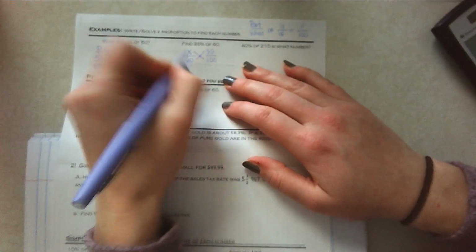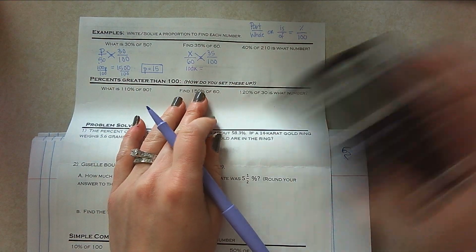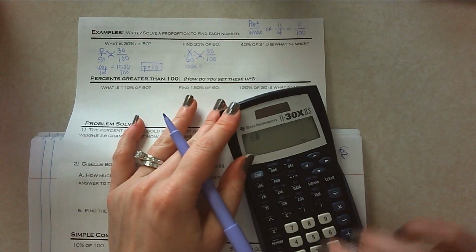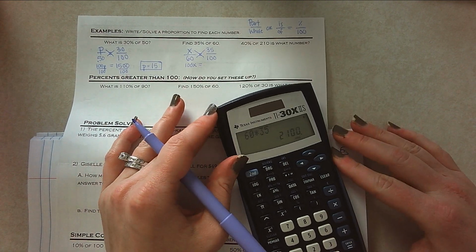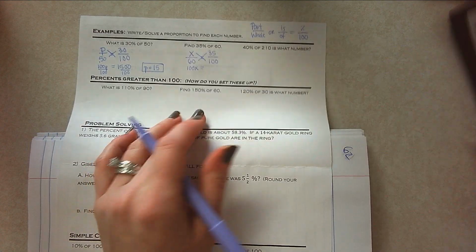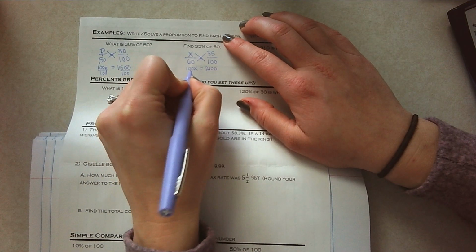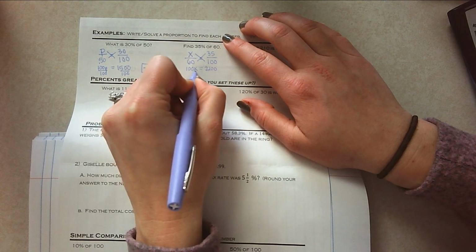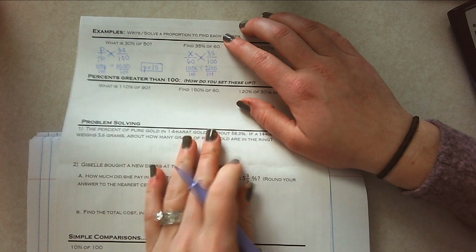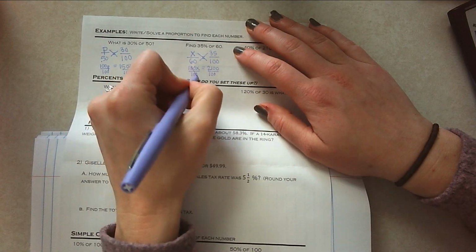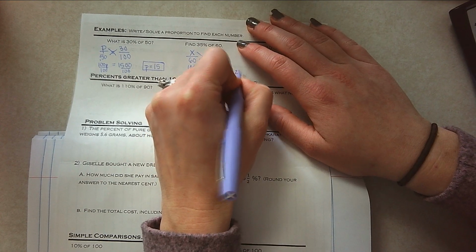So 100 times x is 100x. 60 times 35, you may or may not know that, but we're allowed to use a calculator in this unit. So 60 times 35 is 2,100. So I'm going to write 100x equals 2,100. The inverse of multiplying by 100 here is dividing by 100. So if I do it to one side, I have to do it to the other. And then when I divide, 2,100 divided by 100, x equals 21.